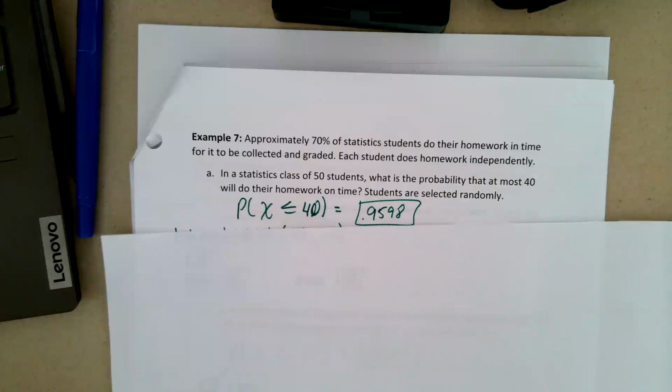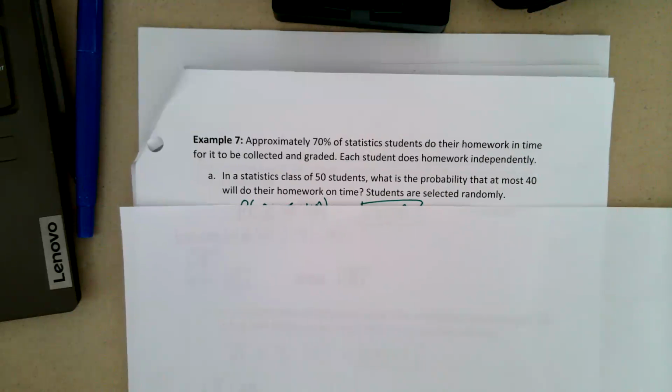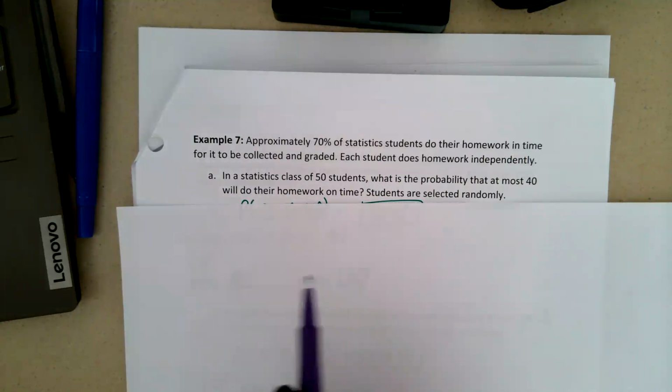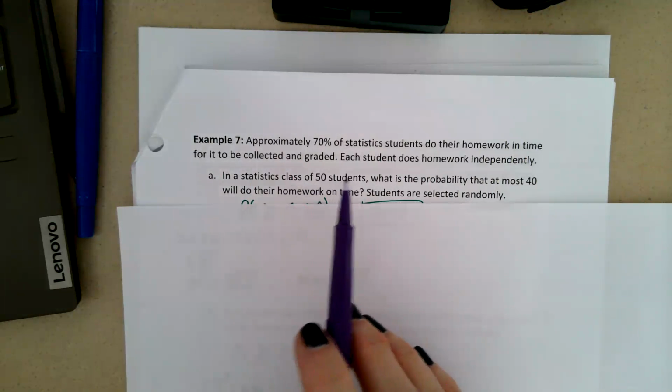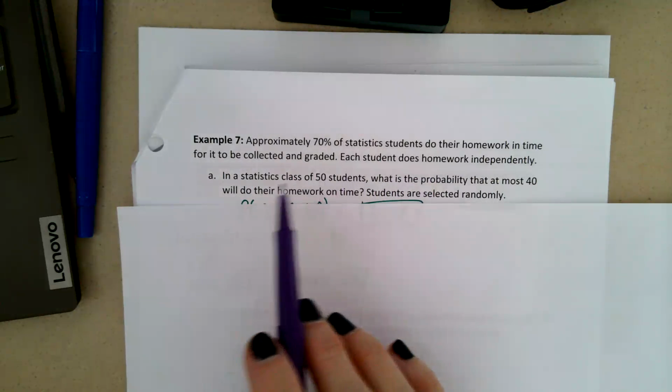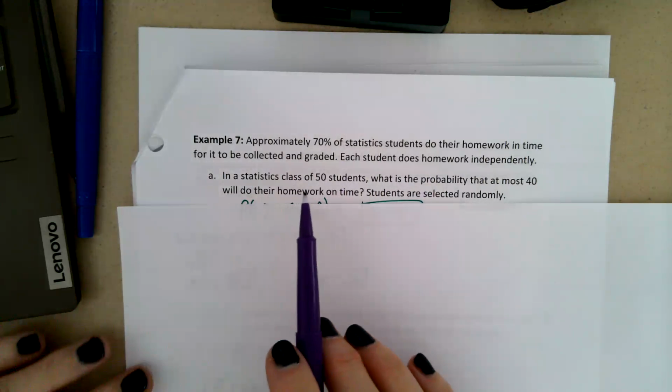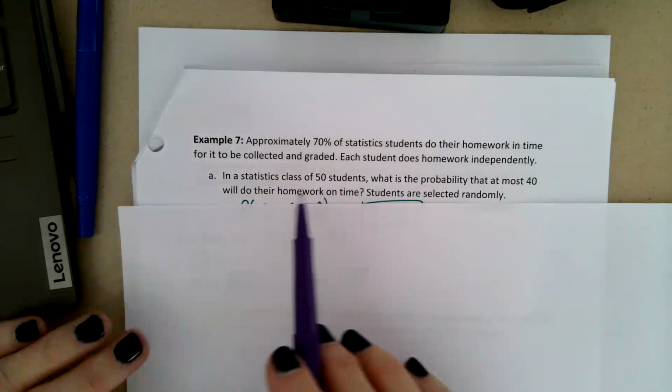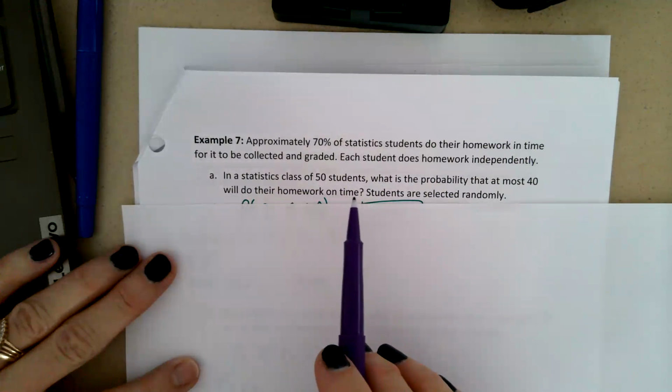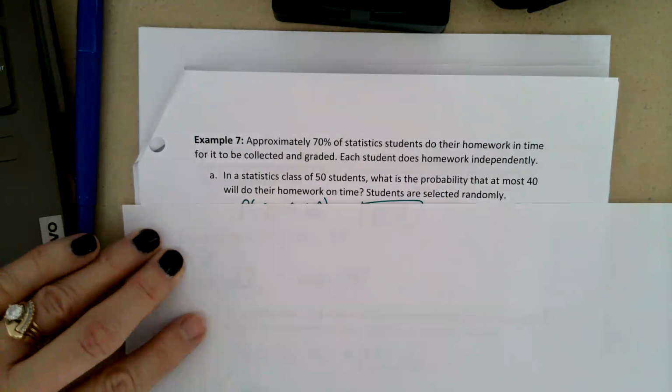Example 7 says approximately 70% of statistics students do their homework in time for it to be collected and graded. Each student does homework independently. In a statistics class of 50 students, what is the probability that at most 40 will do their homework on time? Students are selected randomly.